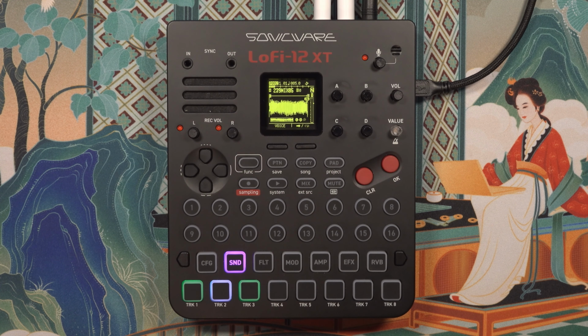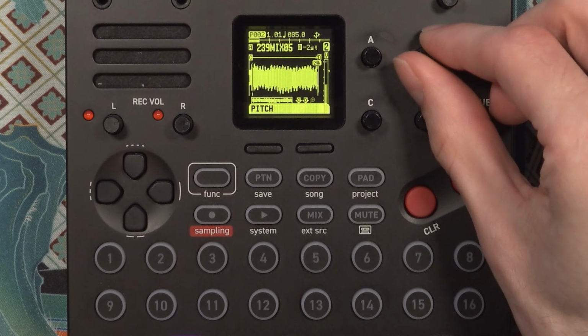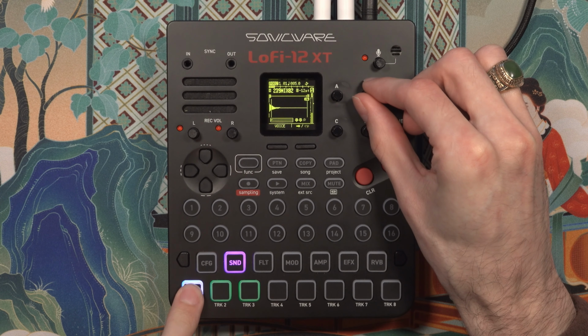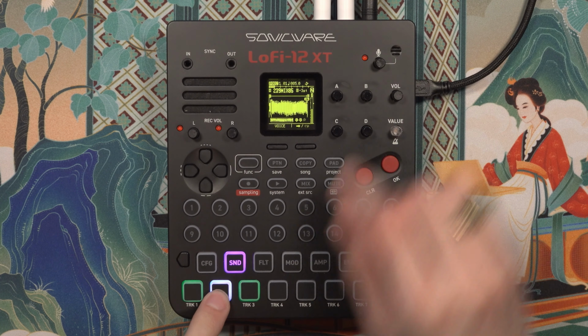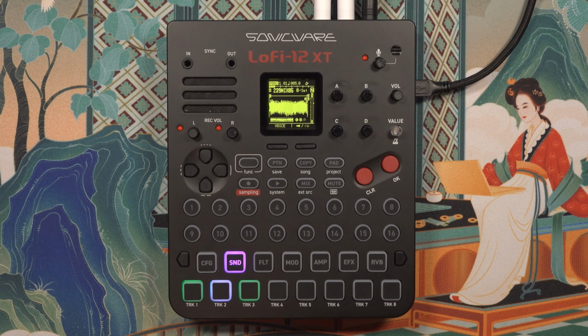If your note sounds lower or higher pitched than the reference sound, adjust the pitch one semitone at a time until it matches the tone of the C note. You can easily change the pitch by one semitone by holding the function button, then clicking down the B knob when you're on the SND page. Now each turn of the knob corresponds to one semitone. I think that matches.